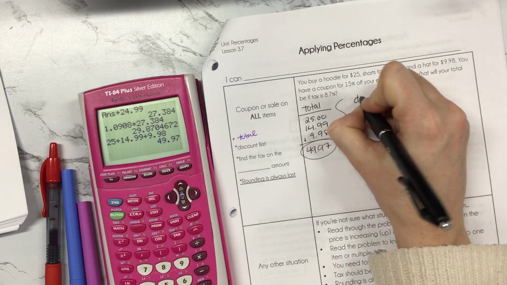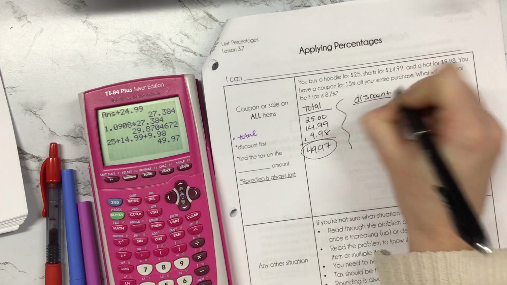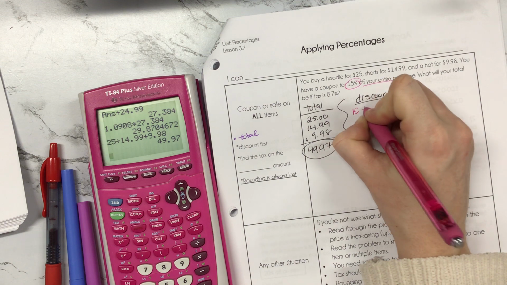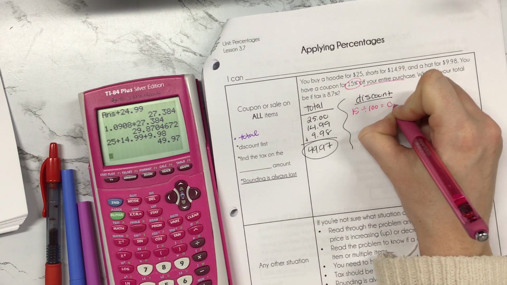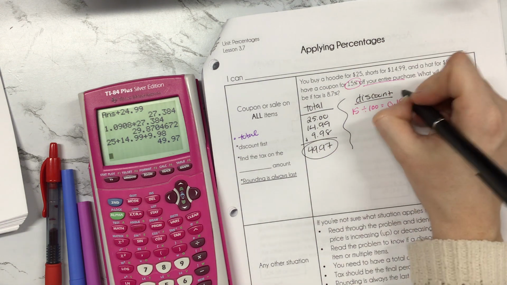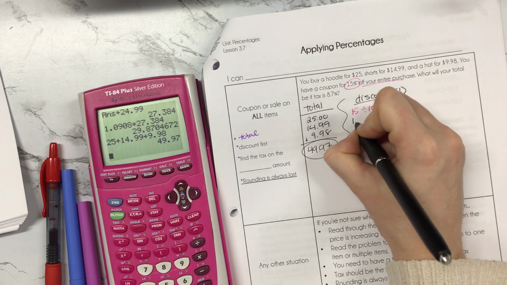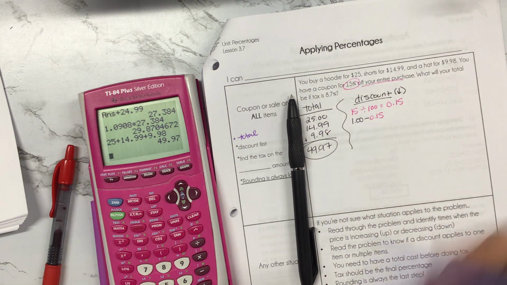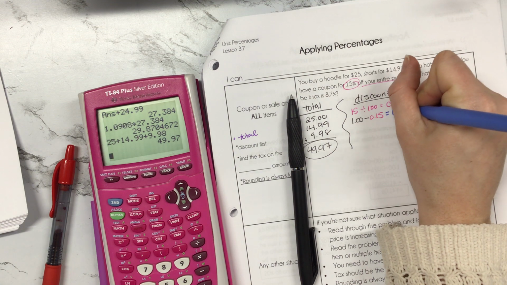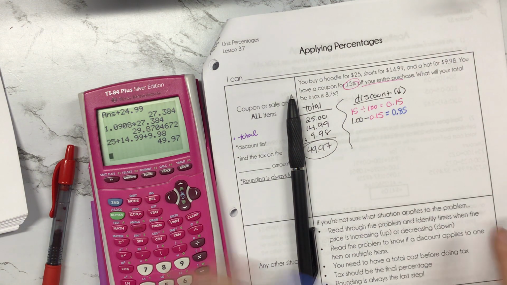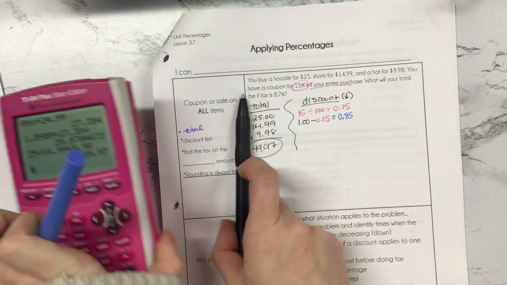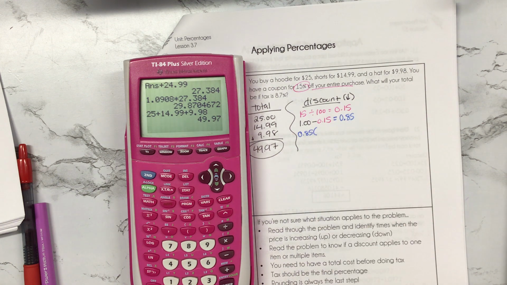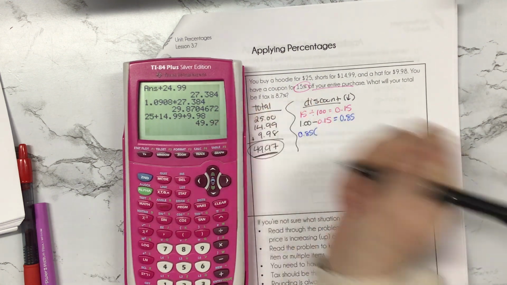Then I'm going to find the discount. It's 15% off the entire purchase. So I'm going to take my 15% divided by 100 is 0.15. It's a discount, so my price is going down, so I'm going to subtract. We're left with 85% as the decimal, so 0.85. Scooch it all over. So then I take that number times my total cost for all the items.